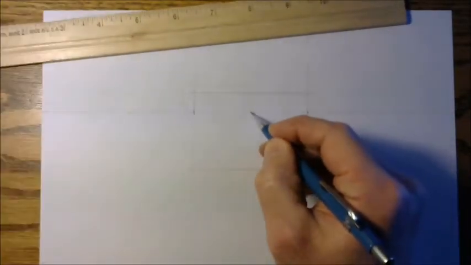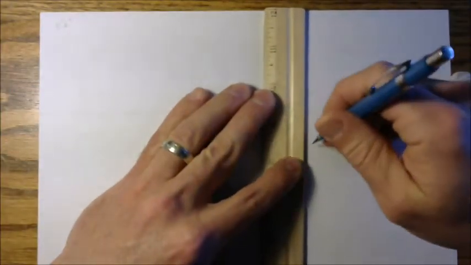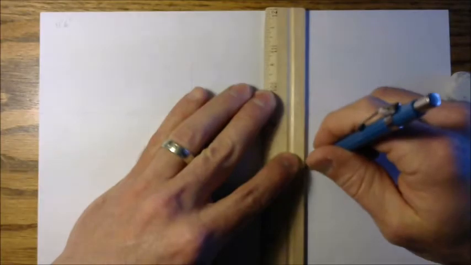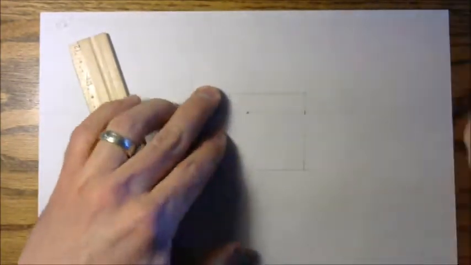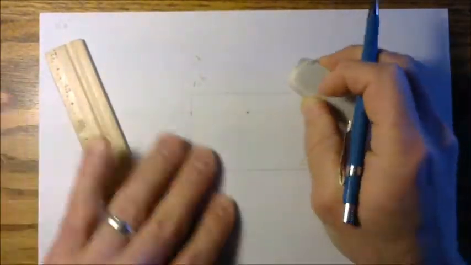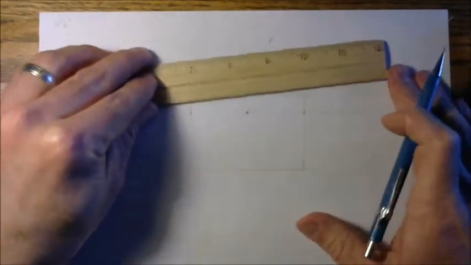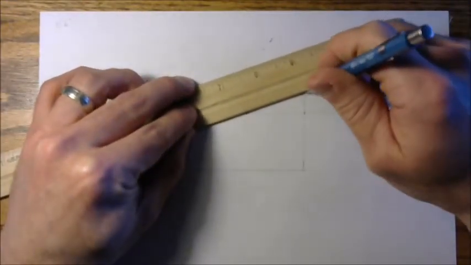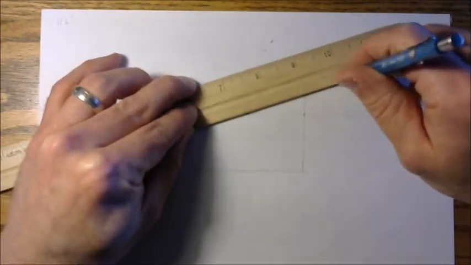From there, our vanishing point is actually right here. So I can extend this line. From the vanishing point, I'm going to find the intersection from vanishing point to corner.